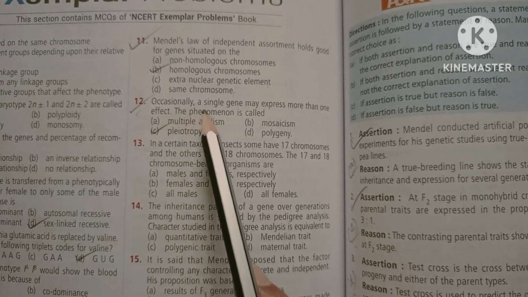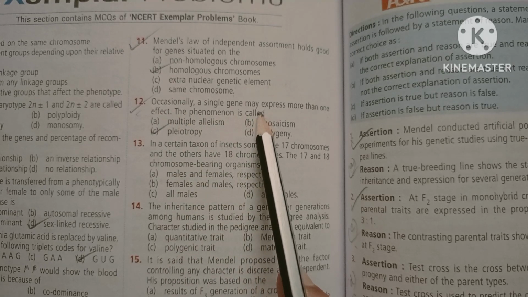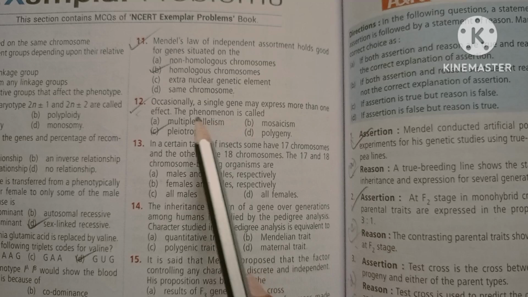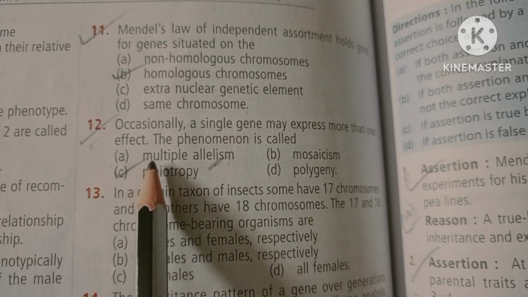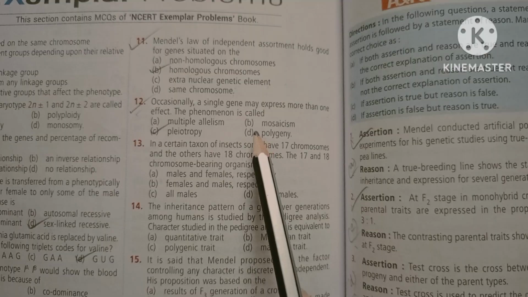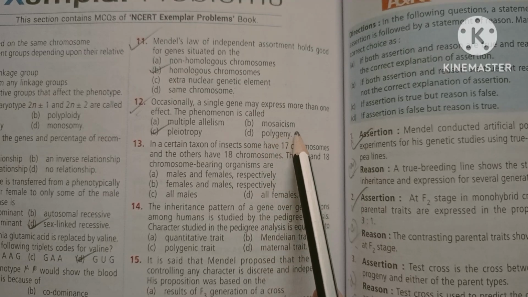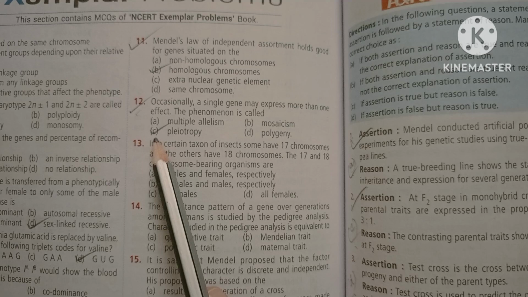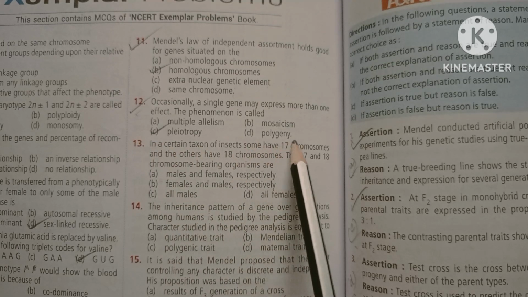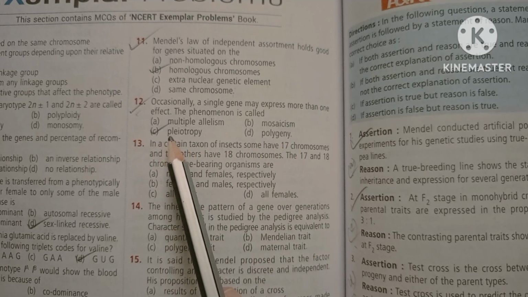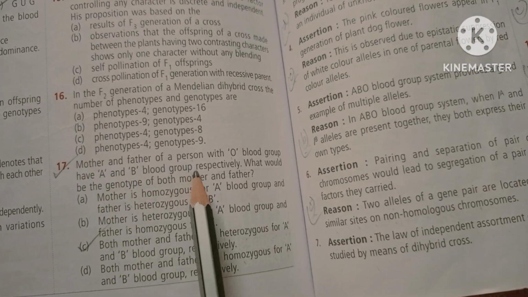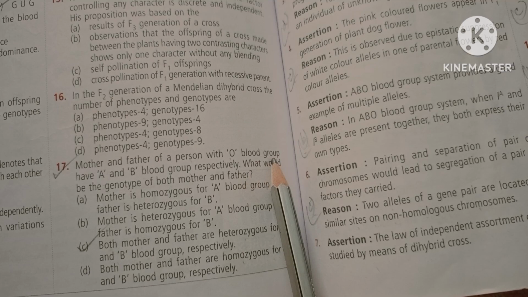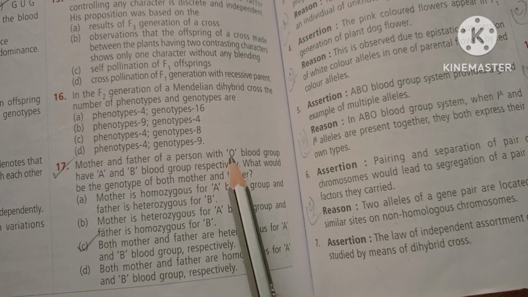Next, occasionally a single gene may express more than one effect. The phenomenon is called: A, multiple allelism; B, mosaicism; C, pleiotropy; D, polygyny. Right answer C, pleiotropy. Mother and father of a person with O blood group.